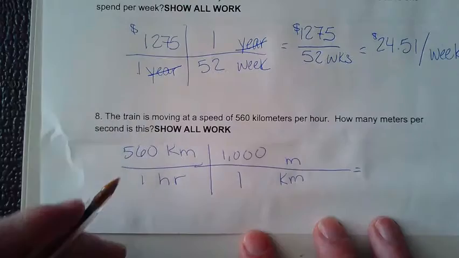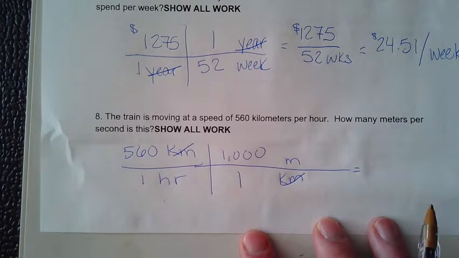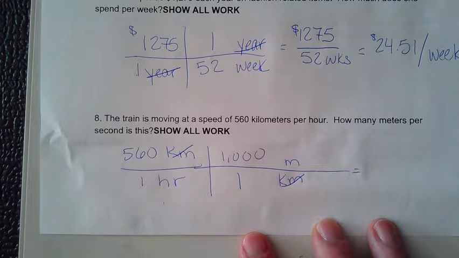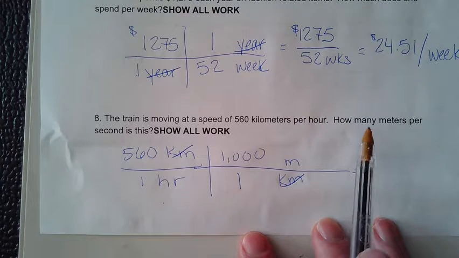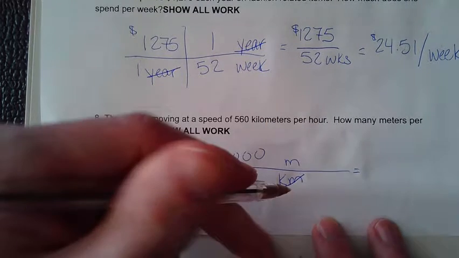So I'm going to cross off my kilometers, so I'm left with meters per hour. Wait a minute, that's a problem. I don't just want meters in an hour, what do I want? How many meters per second? Gotta keep going.